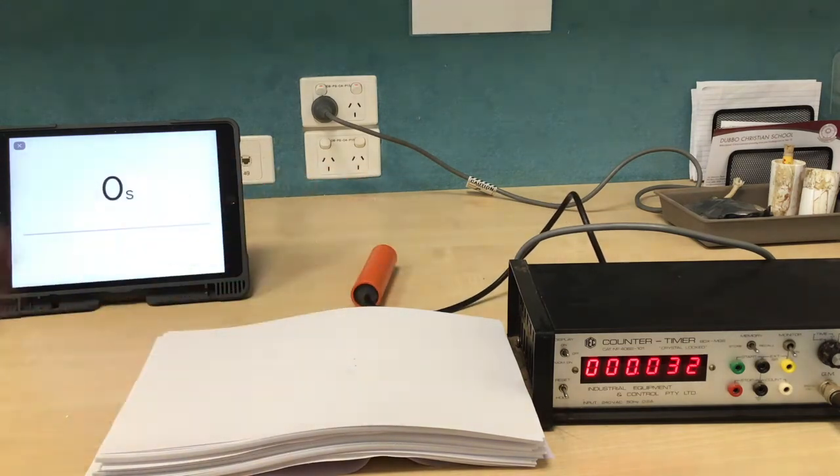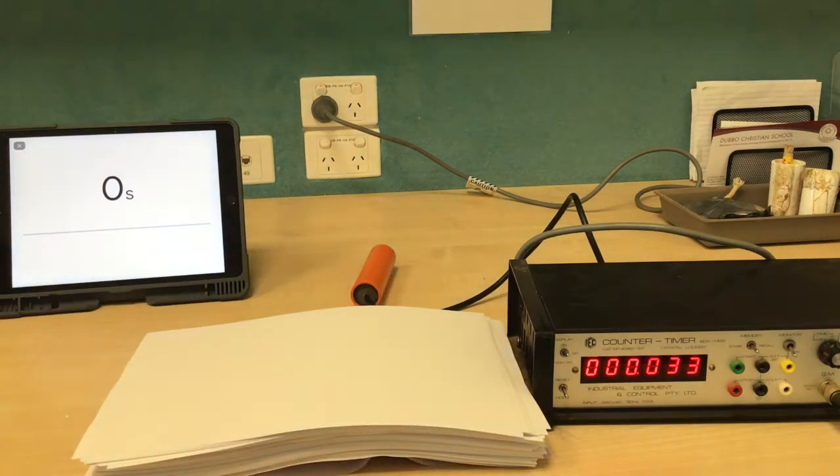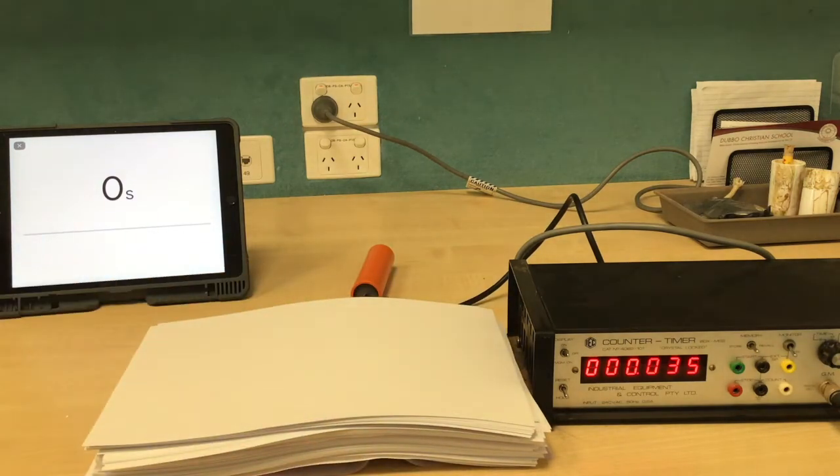Great. Now I'm going to add two sets of 50. So that was 300, and so now we are at 400 sheets of paper.